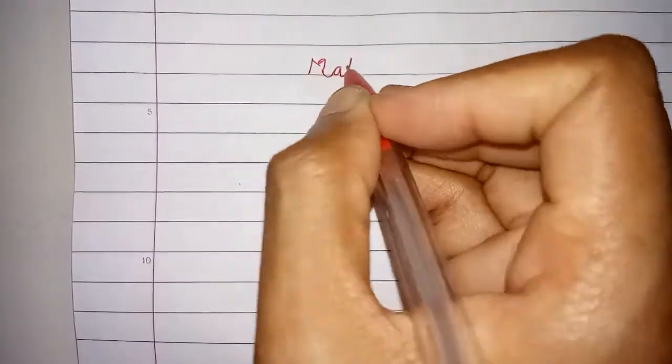Last class we had finished the lesson inverse trigonometric functions. So today we are going to learn the third important chapter in your class 12 maths, that is chapter matrices. Okay, so we'll start with matrices.